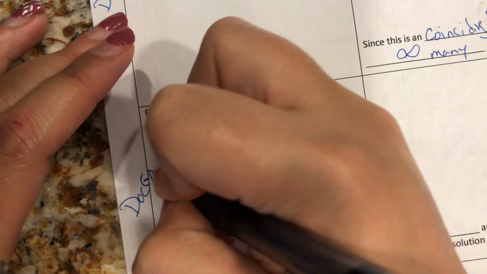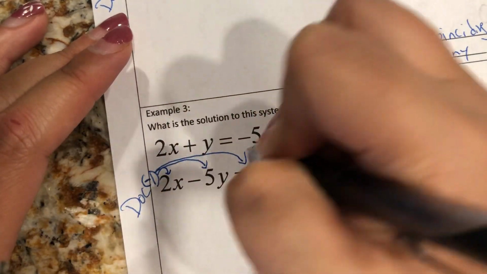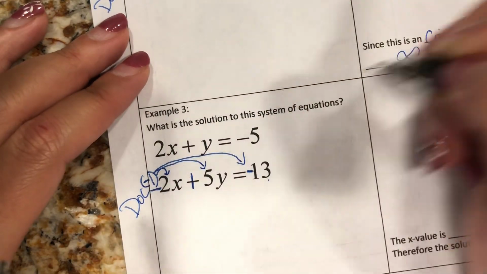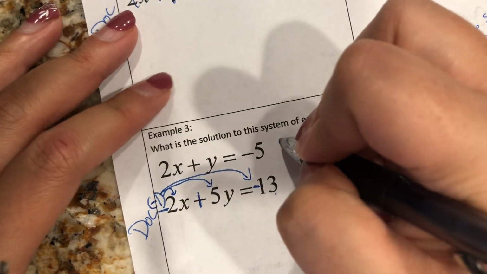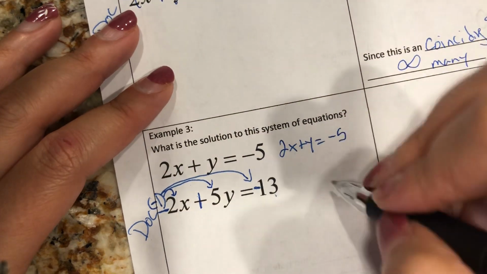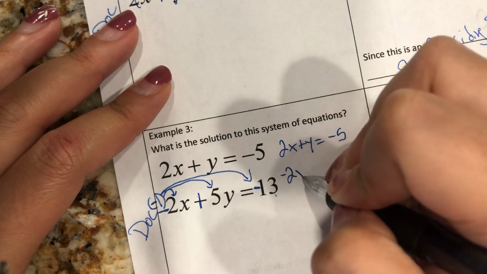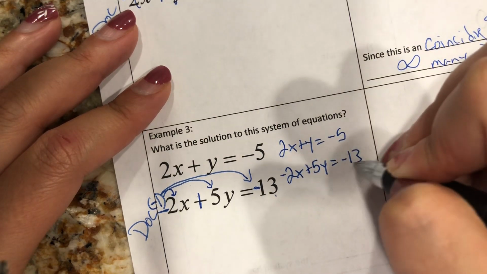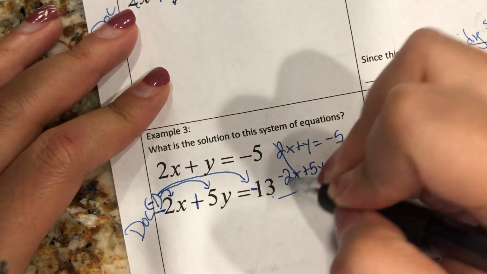That means I'm multiplying this guy, and this guy. All it does is this becomes a negative, that becomes a positive, that becomes a negative. So the top stays the same, 2x plus y equals -5. The bottom, -2x plus 5y equals -13. My x's go away.